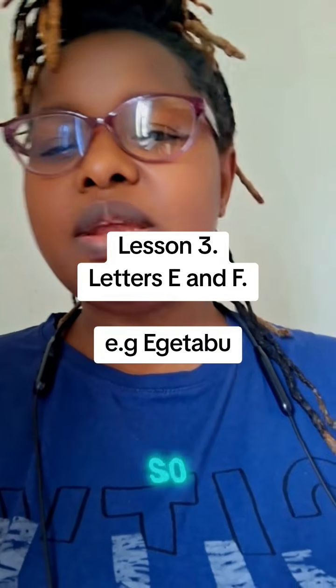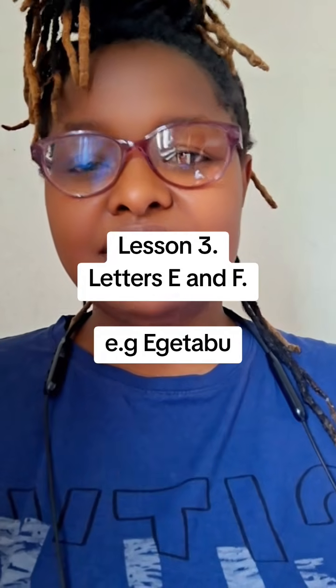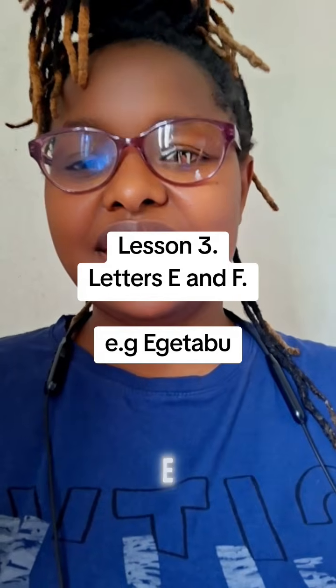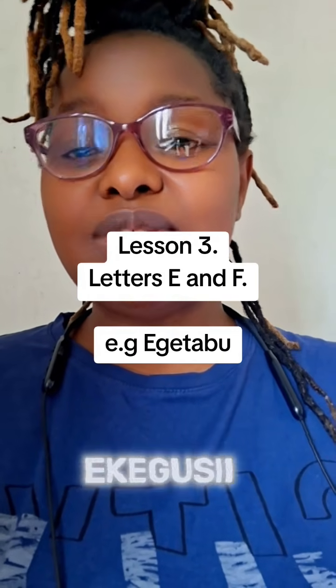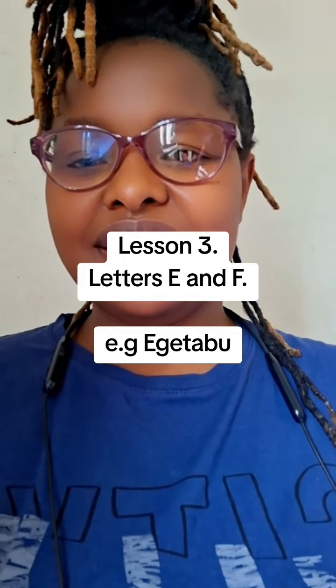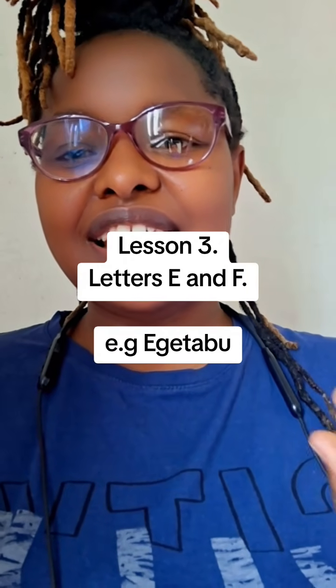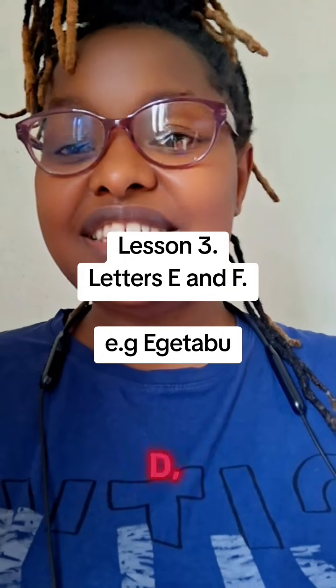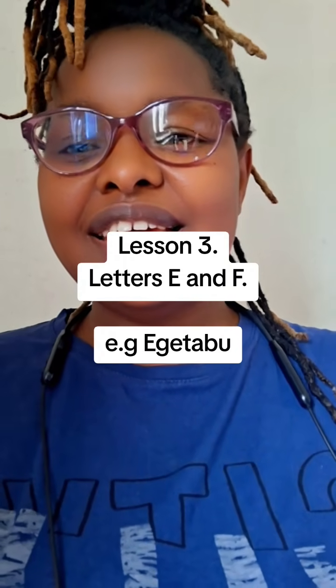Then we are going to have so many words that begin with that particular letter. Now, the letter A in Ekegusii sounds just like that A. And it's E in English. A, B, C, D, E. But in Ekegusii, it's A.